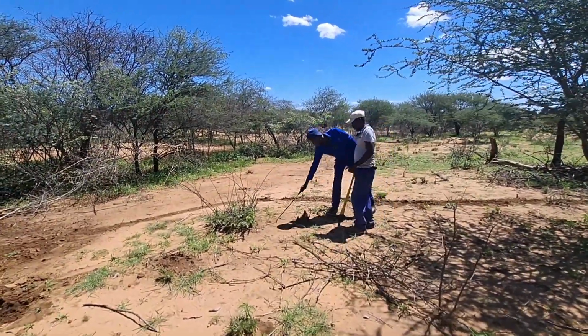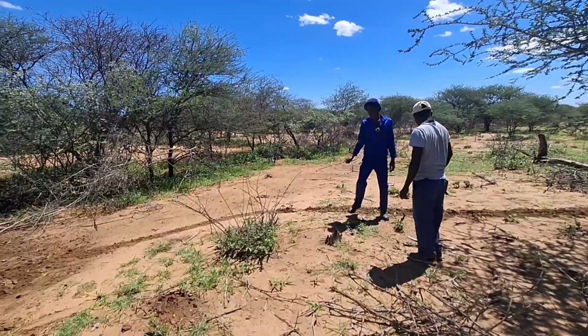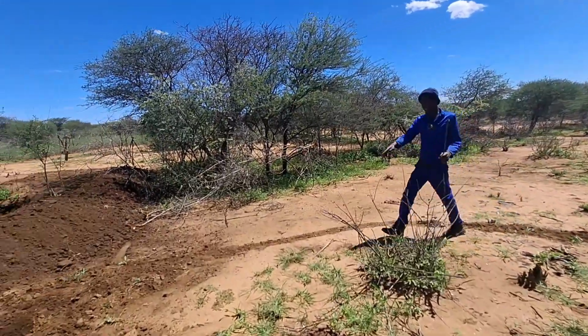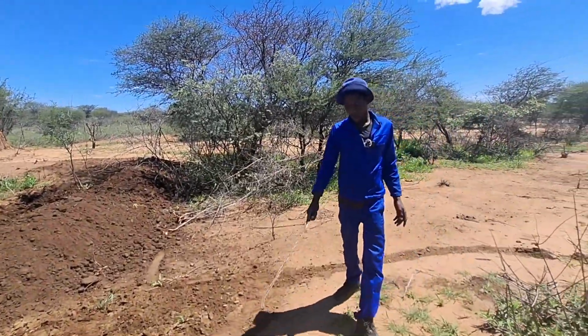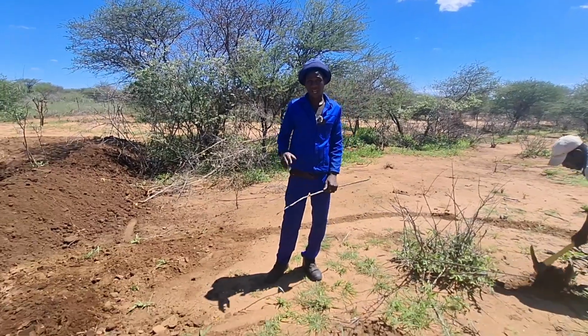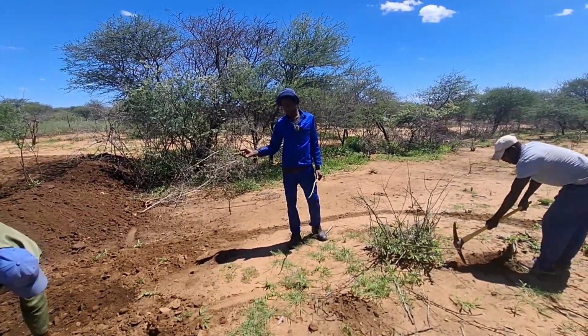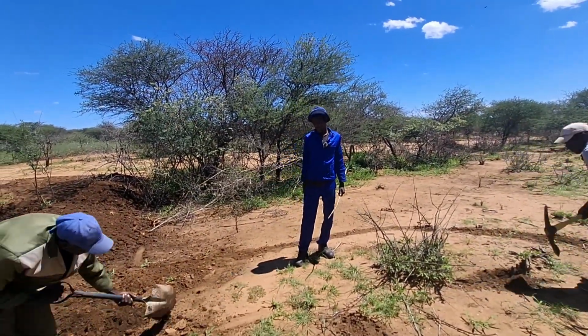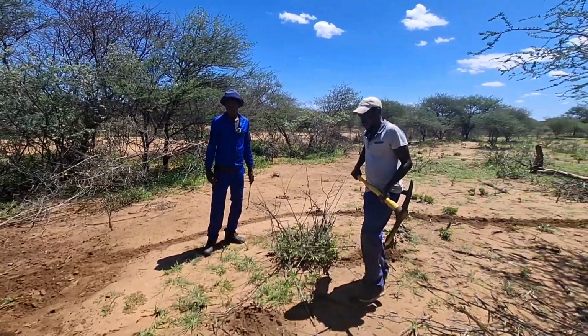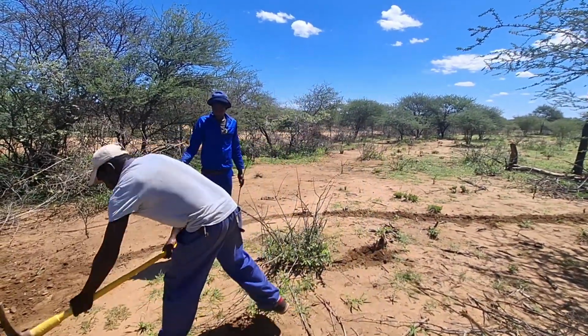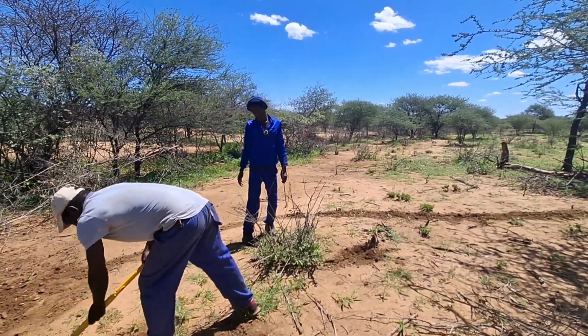Emmanuel, what is it that you are teaching them now? Yeah, I'm teaching them to put a line where the sun is, like here. So it's better for him to put a line so it's easier for him to see where he's putting his soil. So on this side they dig, then they throw it here. Then it will be better for them to see.